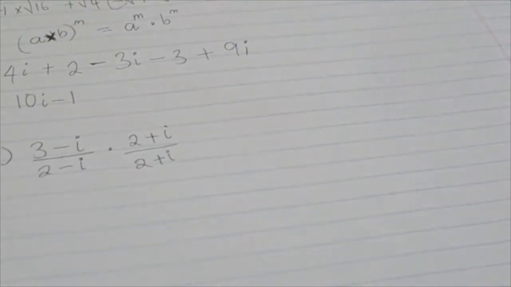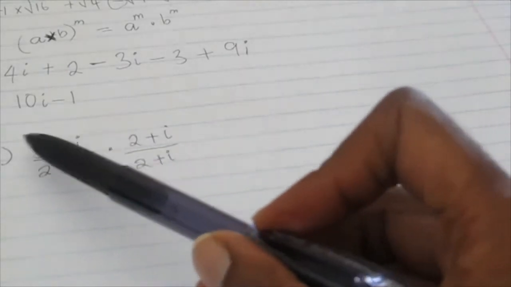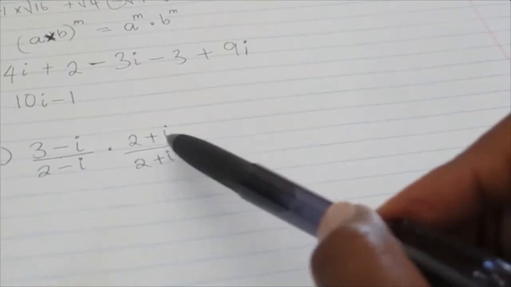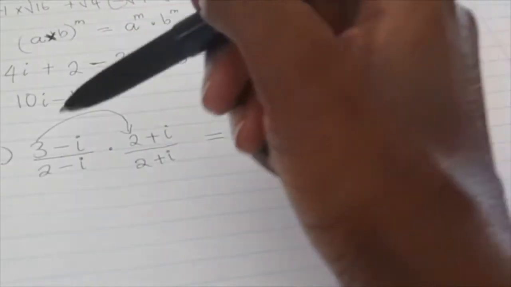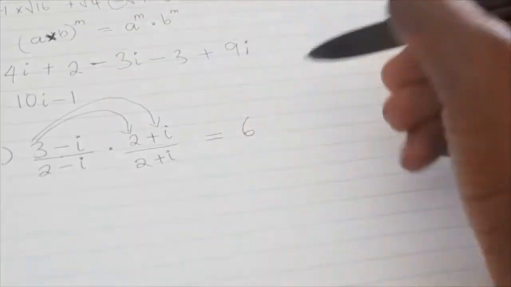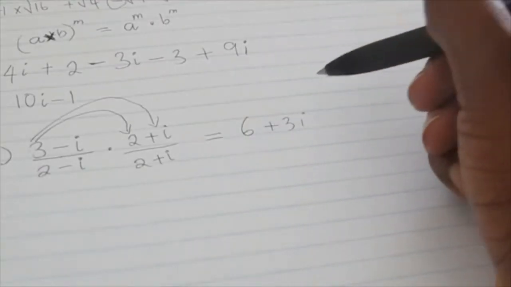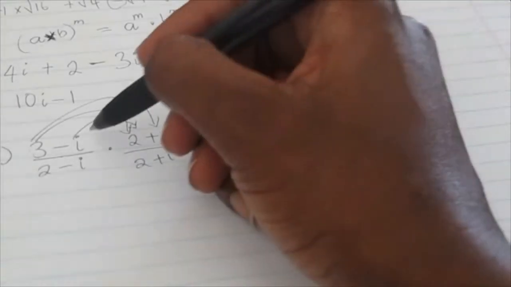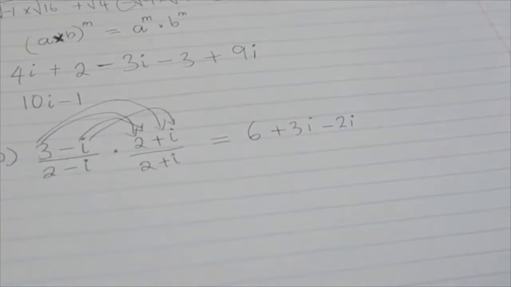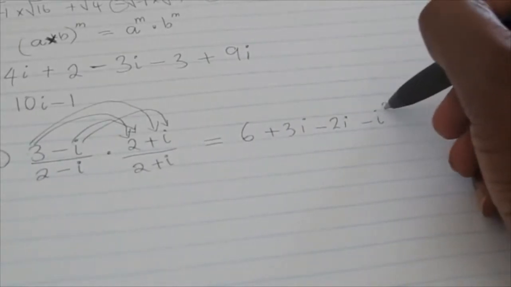This is equal to 1. When I multiply any number by 1, it doesn't change. It is exactly the same. So me multiplying this fraction by this, which is equal to 1, does not change its value. It remains the same. And you know how to multiply fractions: numerator times numerator, denominator times denominator. So the 3 will multiply the 2, I get 6. The 3 will multiply the i, I get 3i. The negative i will multiply the 2, this is negative 2i. And then the negative i will multiply the i, I get negative i squared.